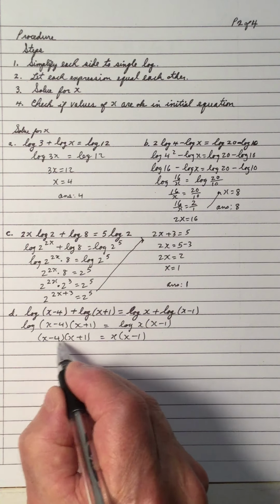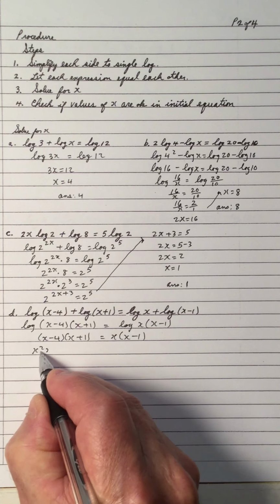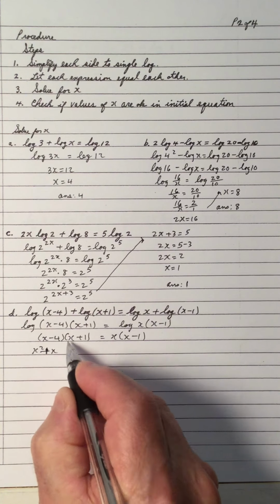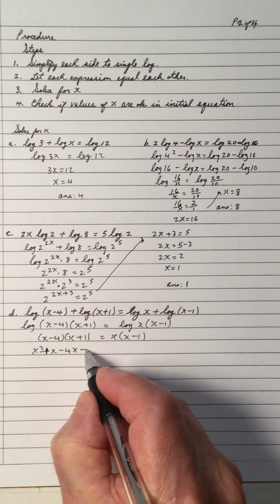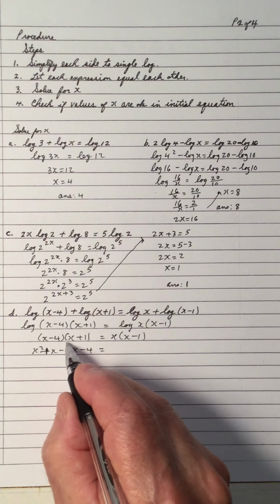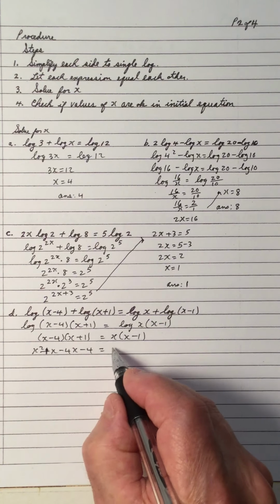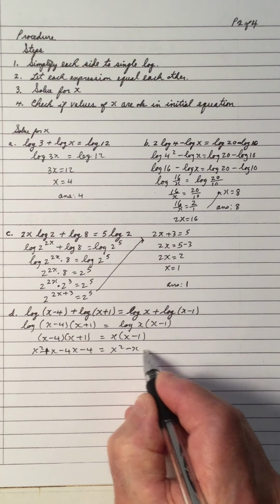So this is FOIL. x times x is x squared. x times 1 is x, plus x. Negative 4 times x is negative 4x. Negative 4 times 1 is negative 4. That's FOIL: first, outside, inside, last. x times x is x squared, and x times negative 1 is negative x.